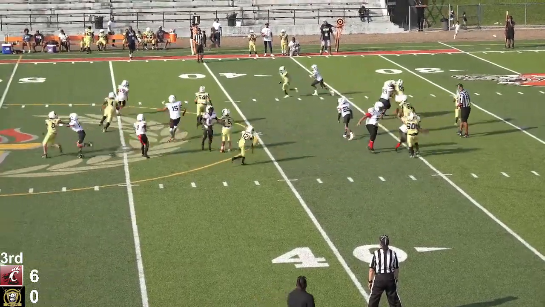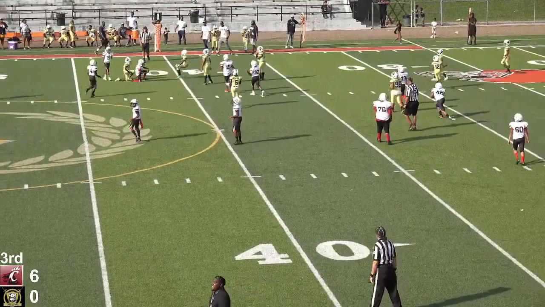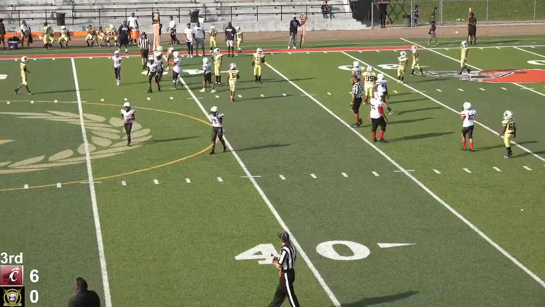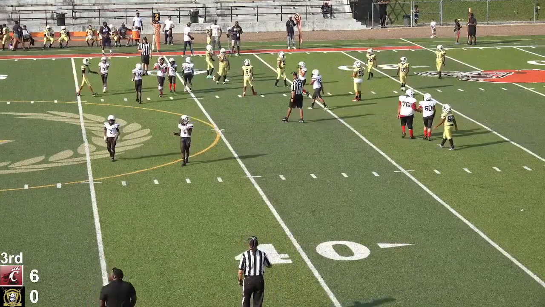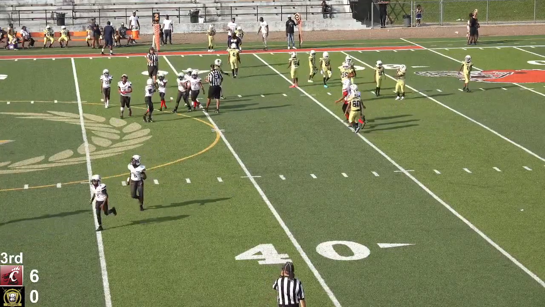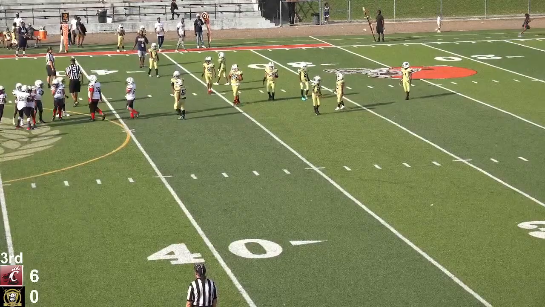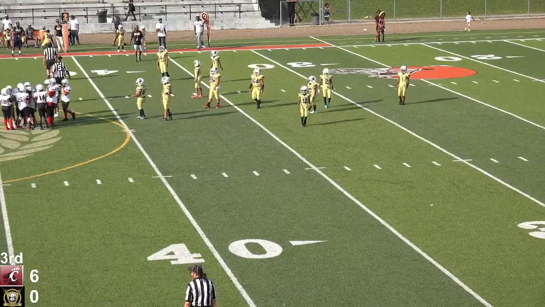Wright hands off to number 19. Number 19 tries to get around the corner, but he is brought down by Camden Pride. So Pride making a name for himself on getting a couple tackles in on the day.